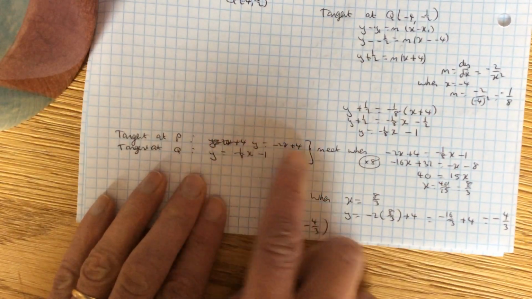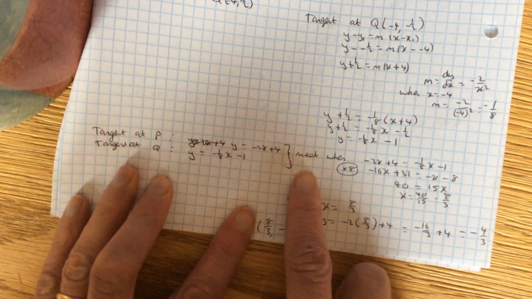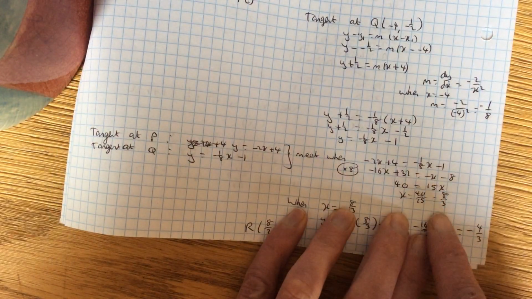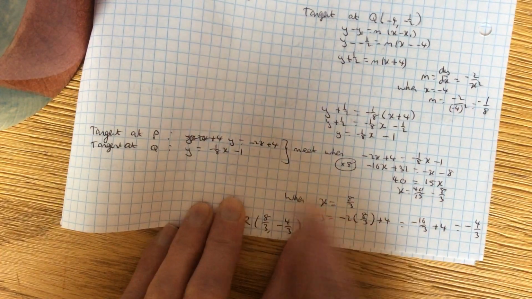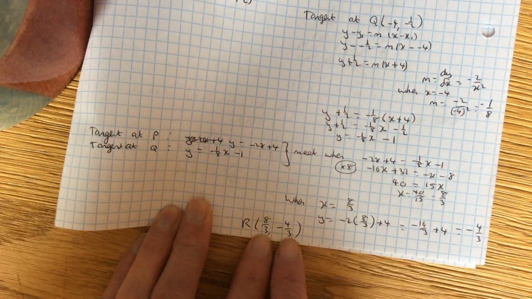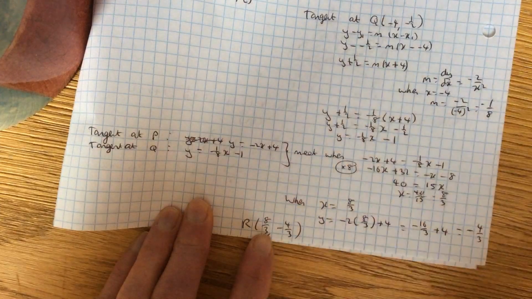So now you've got tangent at P and tangent at Q. They meet each other. So put them equal to each other and solve. Get your X coordinate out. Then sub it into either of these tangents, because that's the equations we're talking about, to get the Y coordinate. Then you've got the point R.